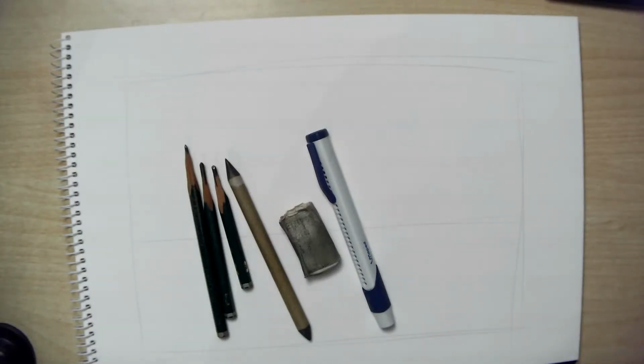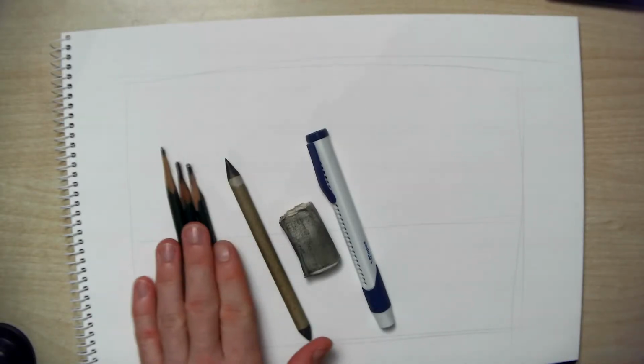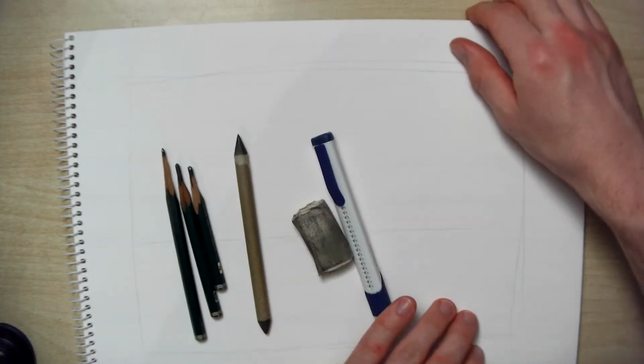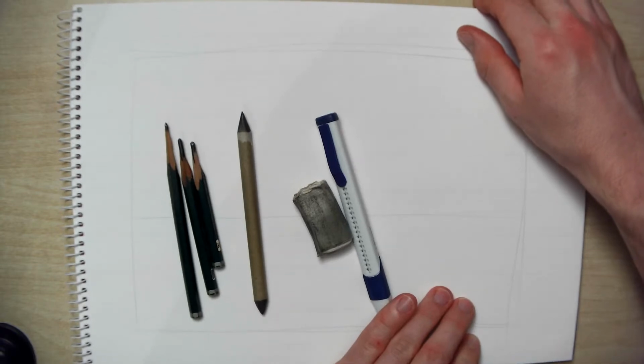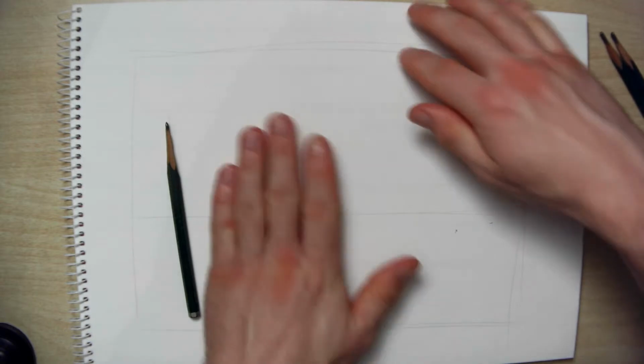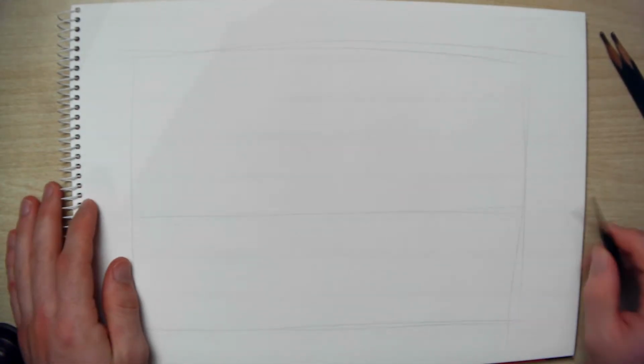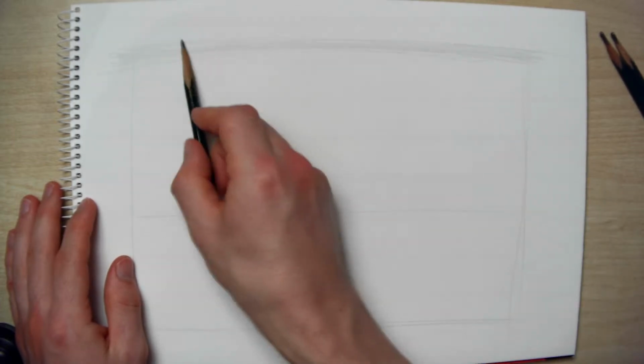I'll draw a scene for you using a variety of pencils, a smudging tool, and an eraser. So, without further ado, let's go right into this. Okay, I've prepared the frame for the scene right here, so I can dive right into drawing the sky. I want to draw a couple of clouds today.